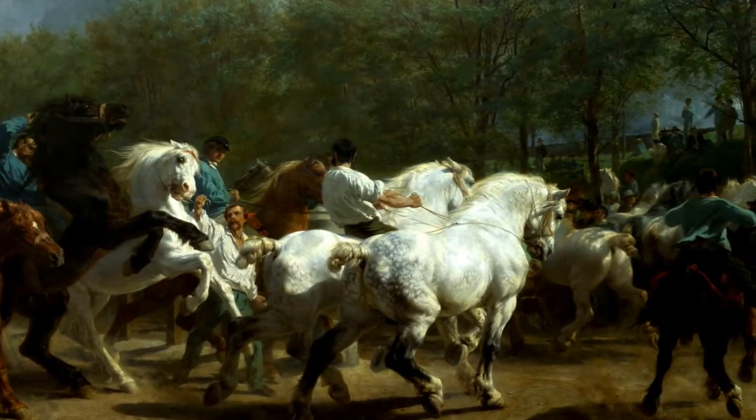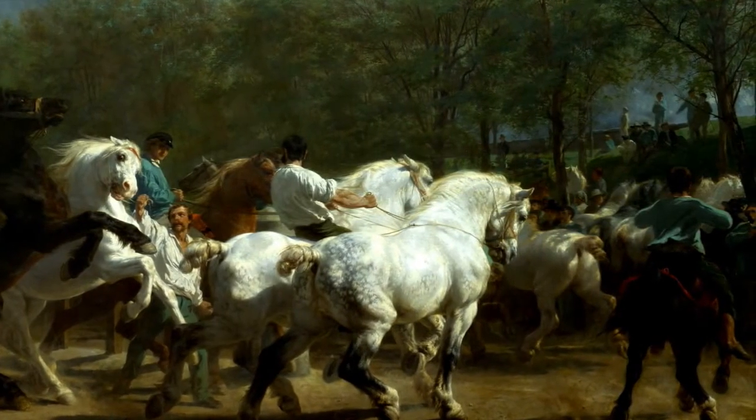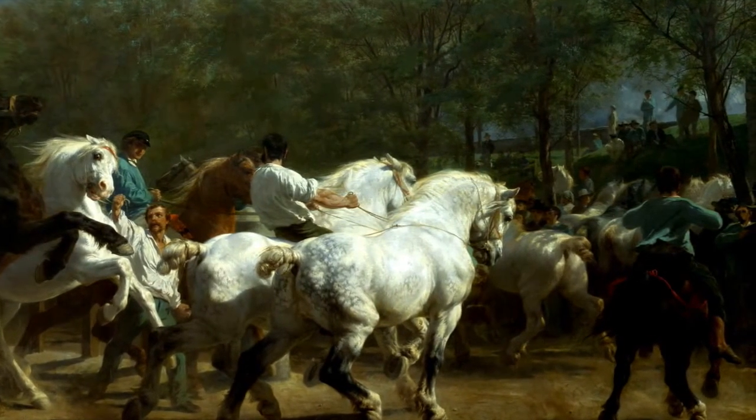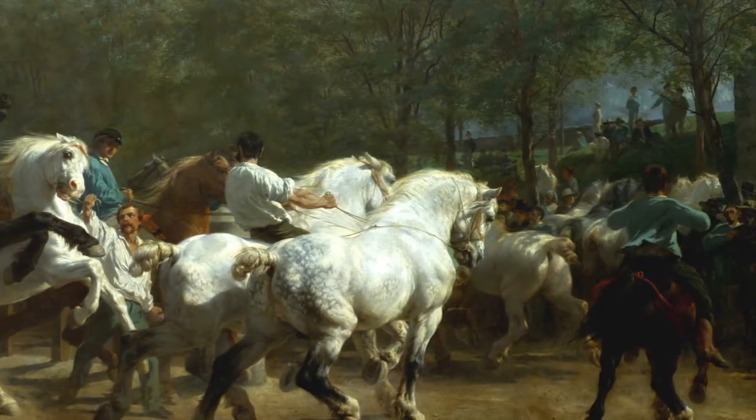It's a great example of realism and a great example of art that was actually appreciated at the time. Today, this is at the Metropolitan Museum in New York City, and they claim it's one of their best-known works of art.